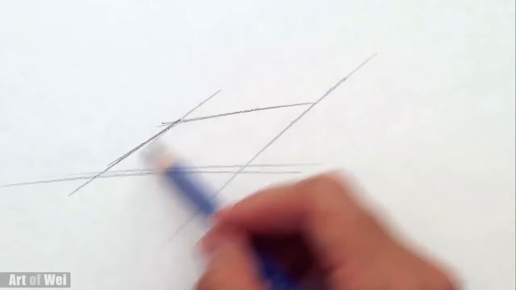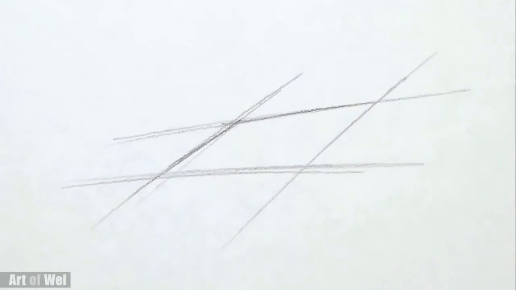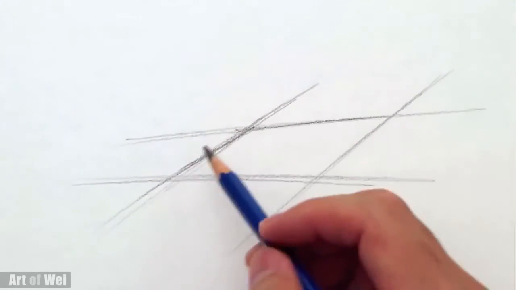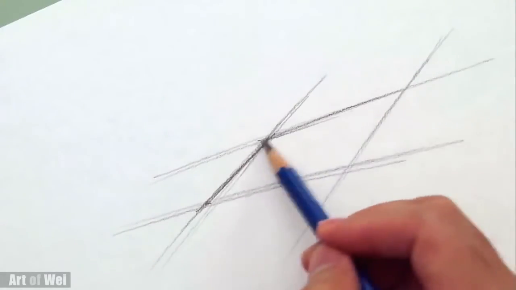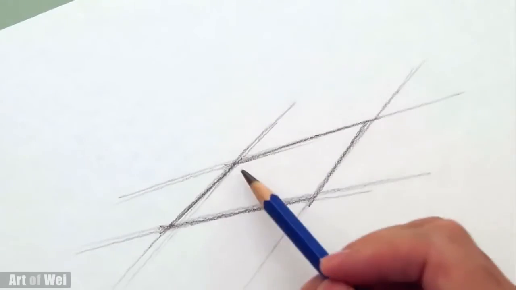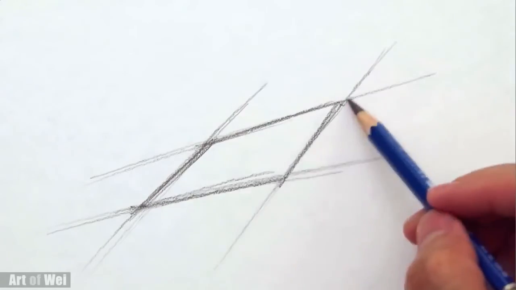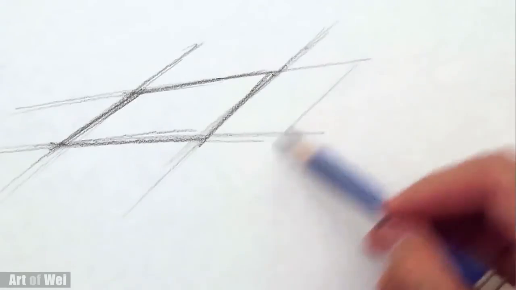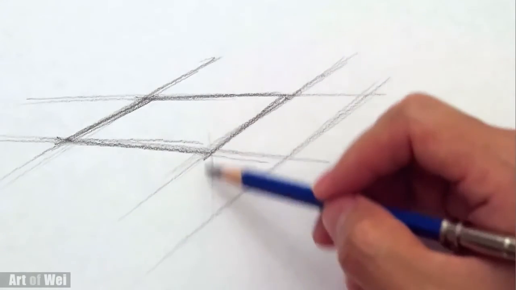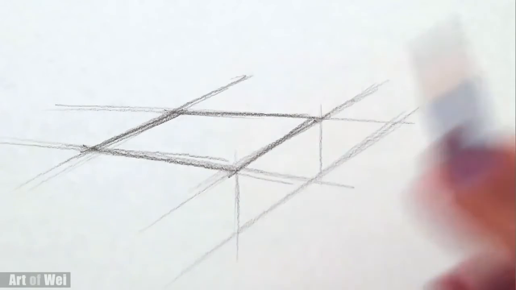Very loose. Just keep doing this kind of stuff. So this is almost like a tic-tac-toe. And then, once you have that, if it looks correct, then you can say, okay, I'm going to make it a little bit harder, putting in those harder lines. So that's some ways of practicing: try to visualize all these lines going into a single point.